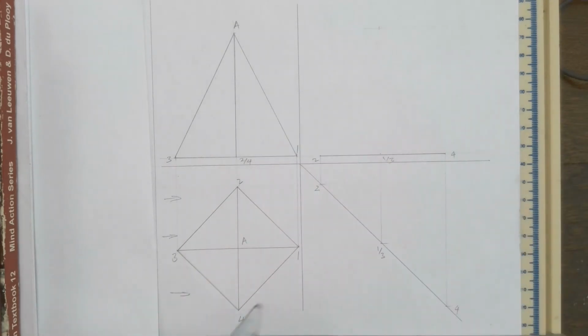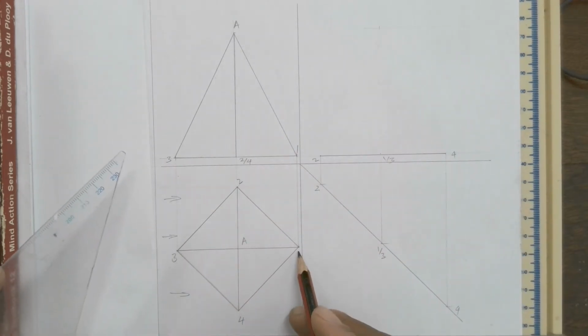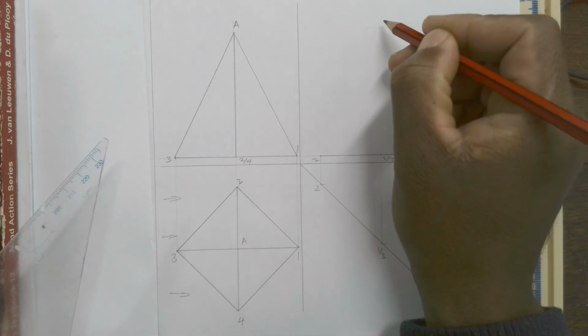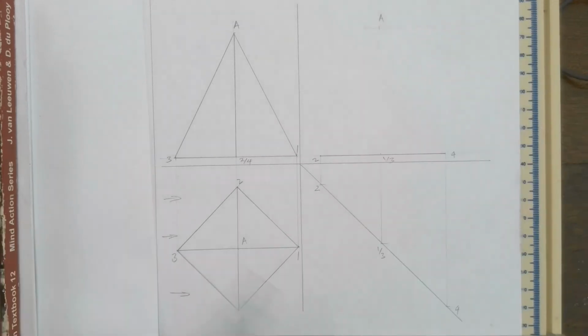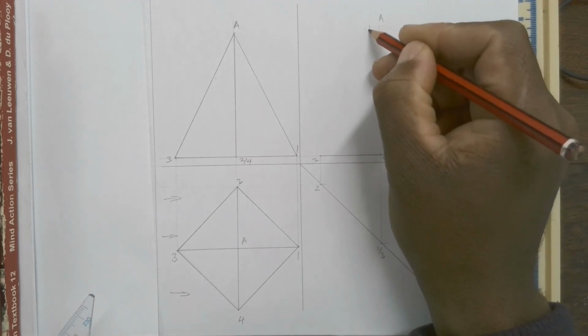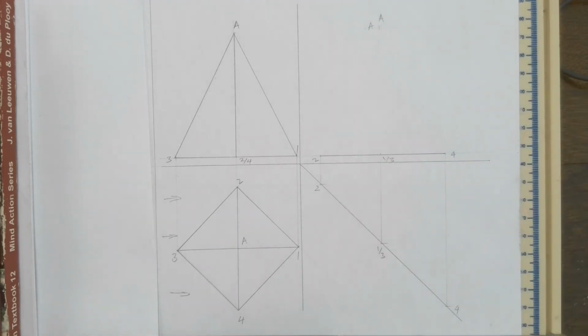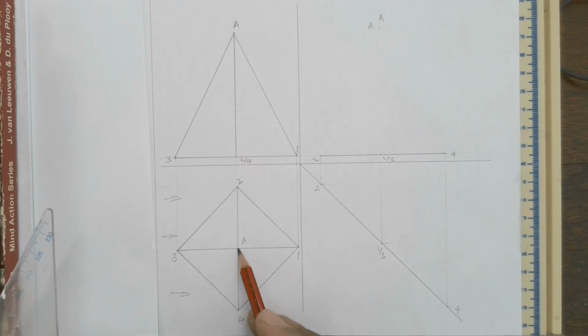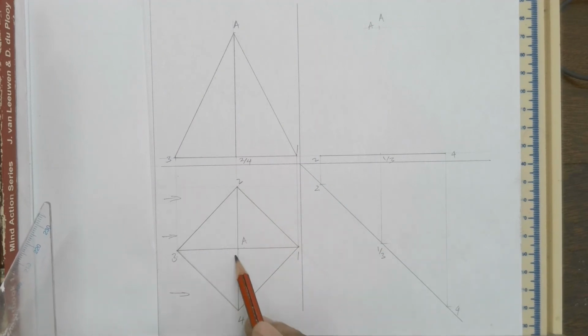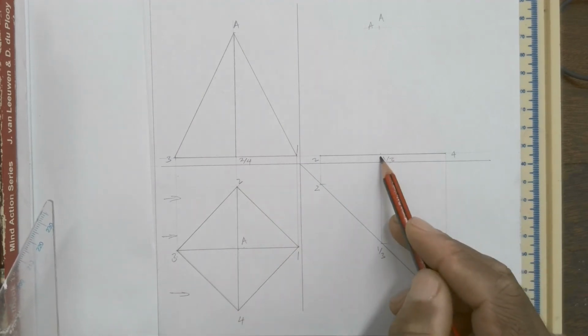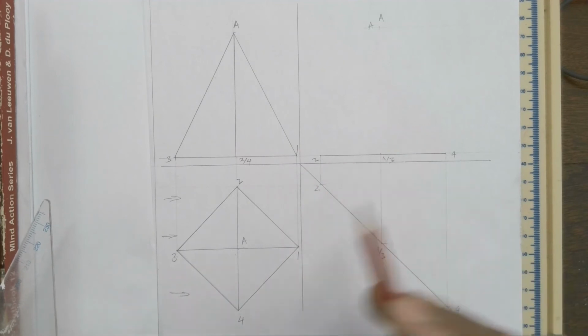Then, can we read here from 1 to A is dark? Let's label that A. This is our A. This is position A. So, what are we saying here? From 1 to A, from 3 to A, from 2 to A, from 4 to A. We have 1, 2, 3, 4.